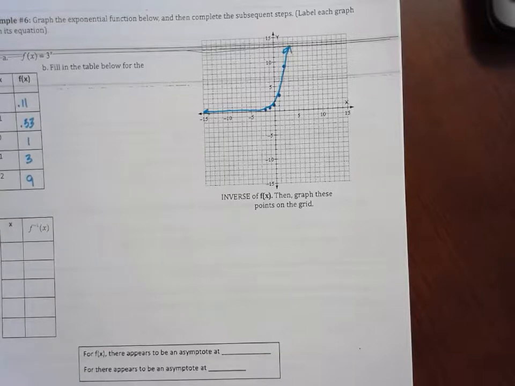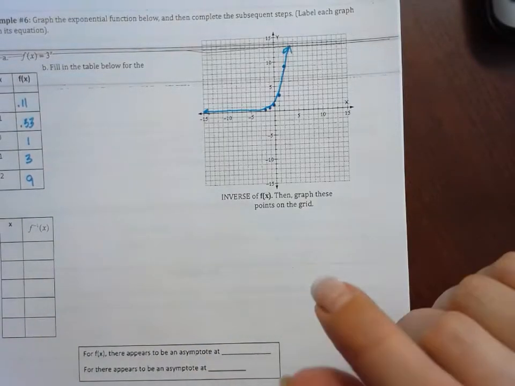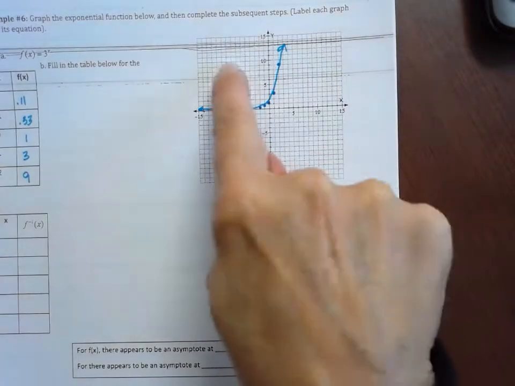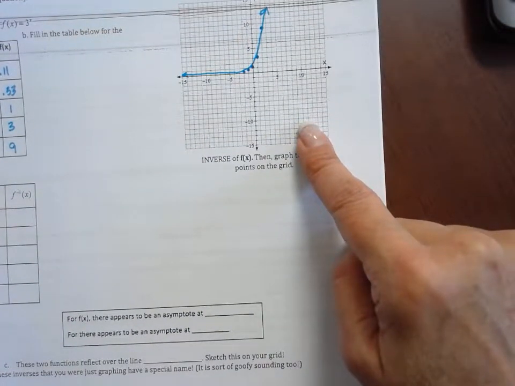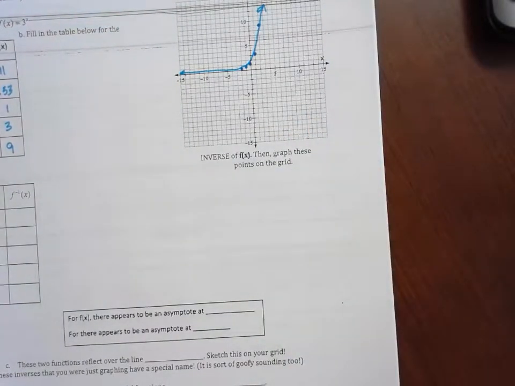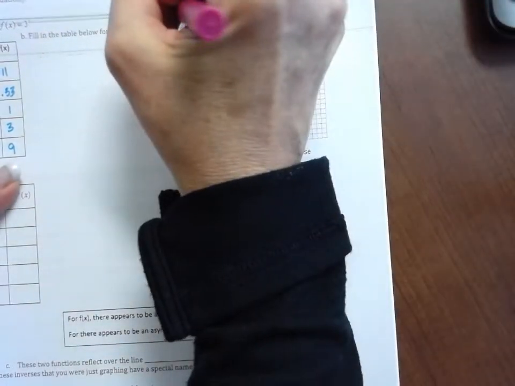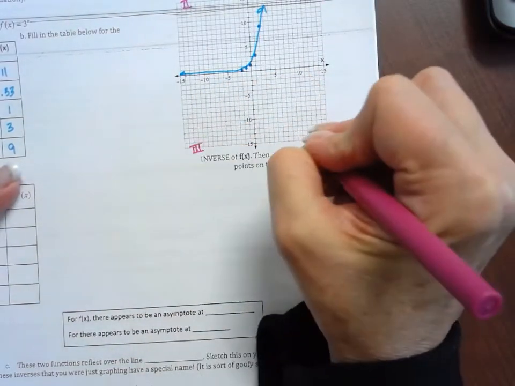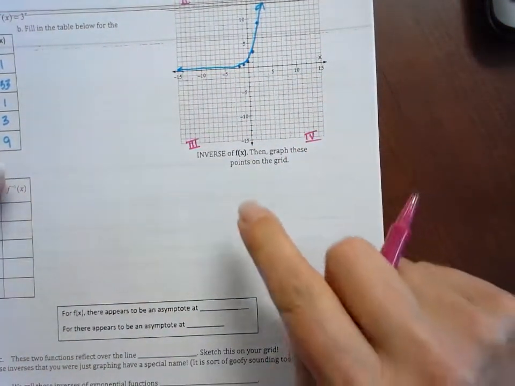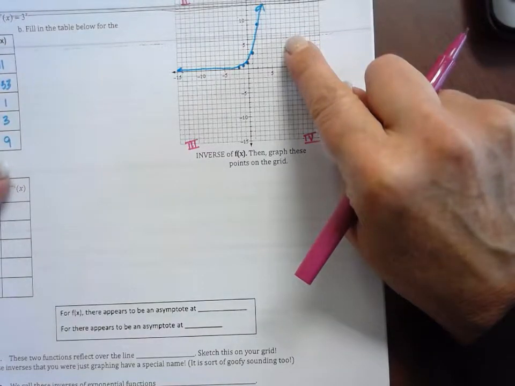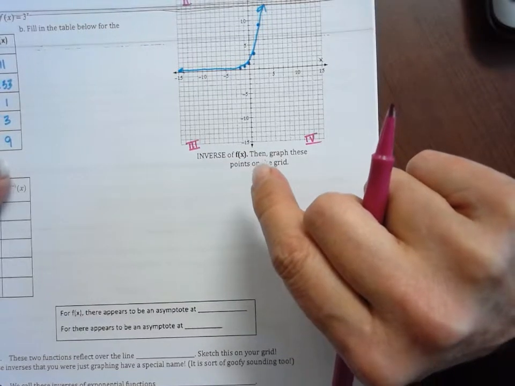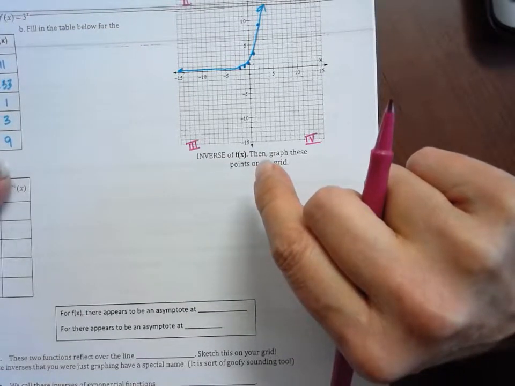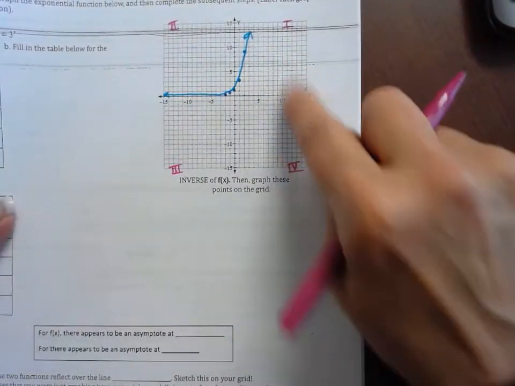All right, now let's do our inverse. Where do you think it's going to be? In which quadrant? Remember, we have 1, 2, 3, and 4. Which quadrants do you think this is going to be? 3 and 1? Why? Just wondering. It's like the last graph. Oh, 4 and 1, yeah.